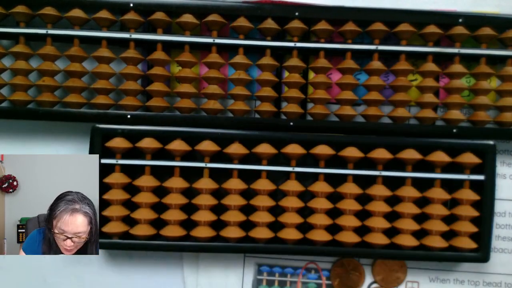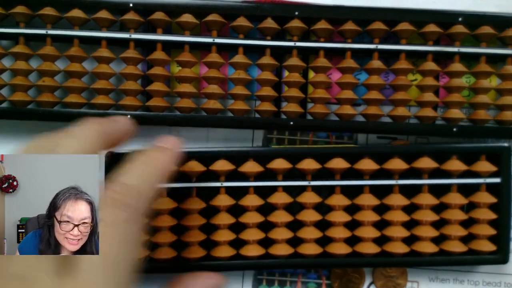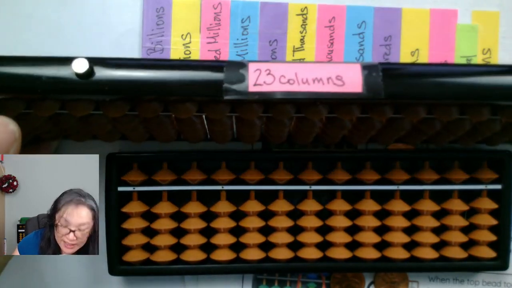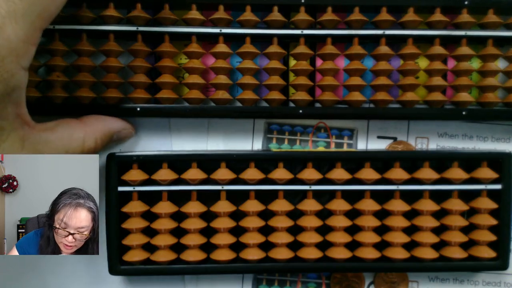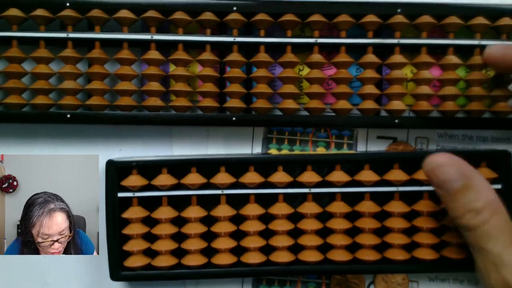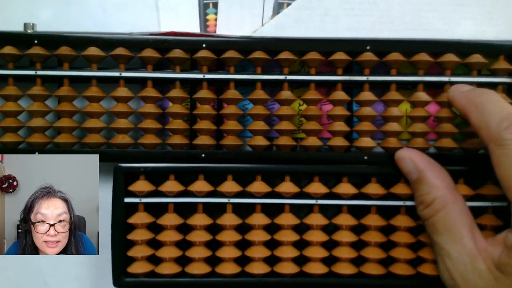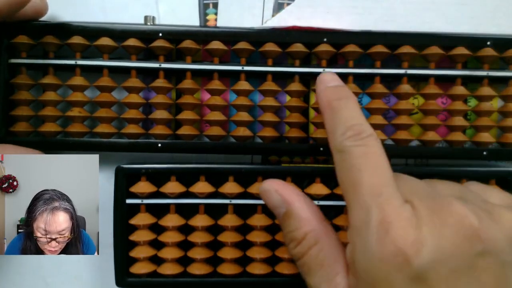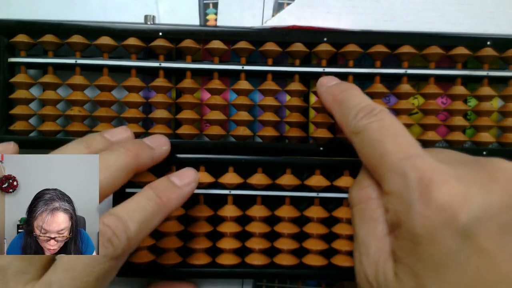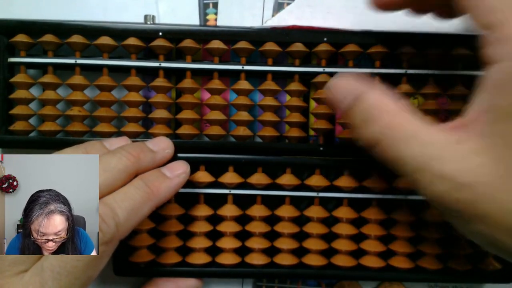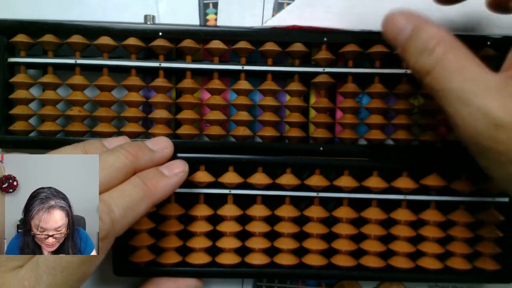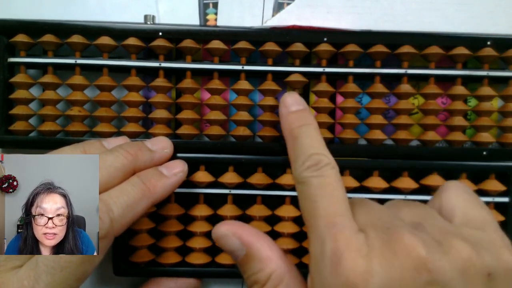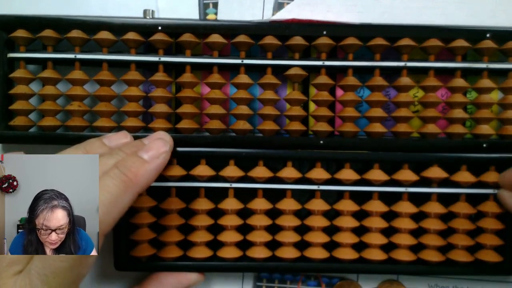This one is made out of plastic, and this is 13 columns. This one is made out of bamboo, and it has 23 columns. So we can track the national debt here. If you notice, it still has the dot indicator, so it works exactly the same. If I choose this one, it'll be 1, 2, 3, 4, 5, 6, 7, 8, 9. So this is 9, and then this will be 10.